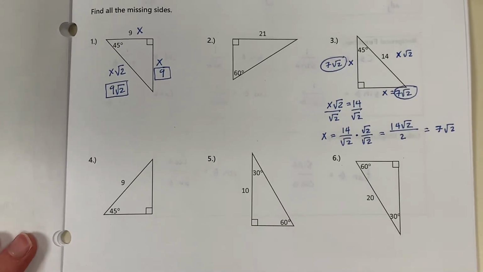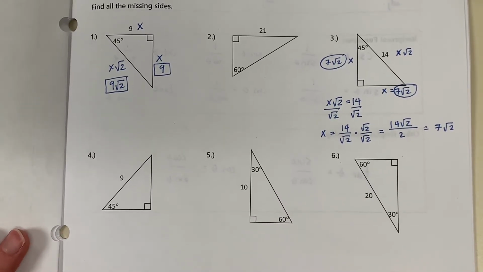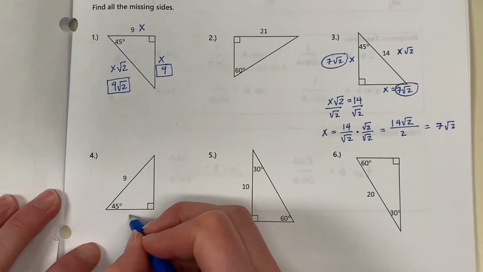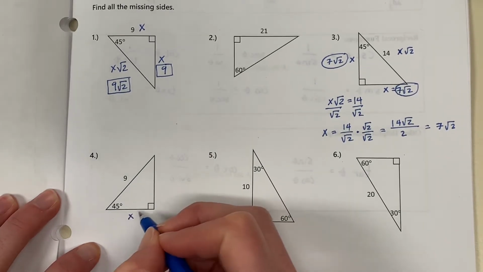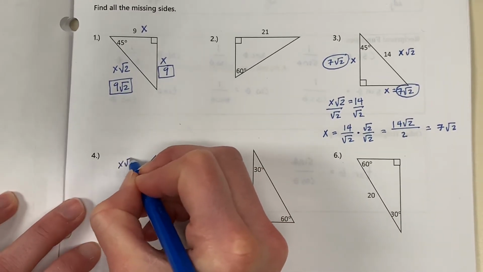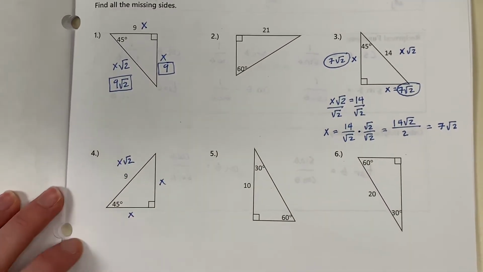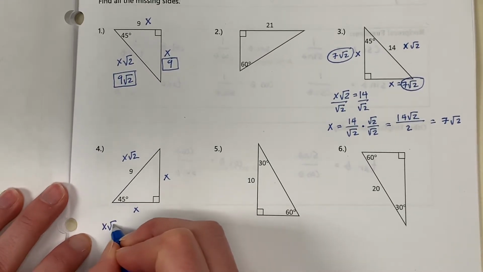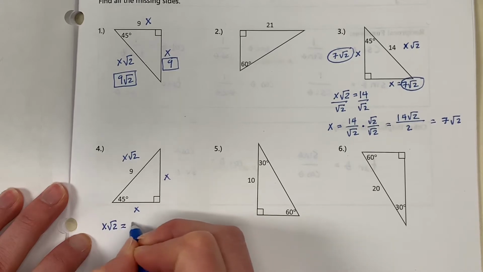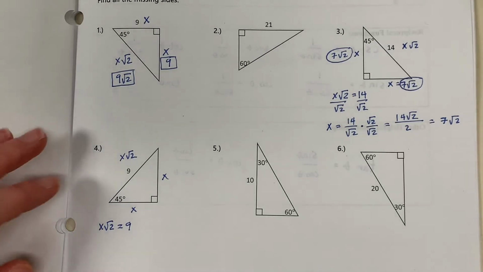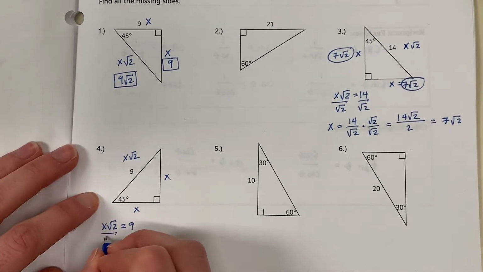Problem number 4 is a 45-45-90 degree triangle. My ratio of sides, starting with the two congruent sides, is x, x, and the hypotenuse is x radical 2. Now, I know that x radical 2 is equal to 9. So I'm going to set those two expressions equal to each other, and I'm going to solve the equation for x. I'm going to divide both sides by radical 2.